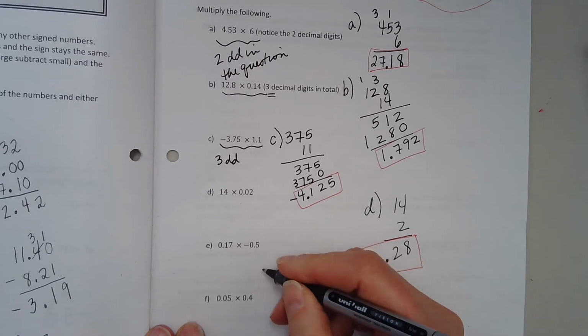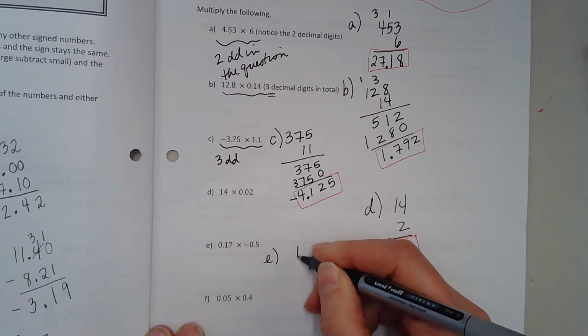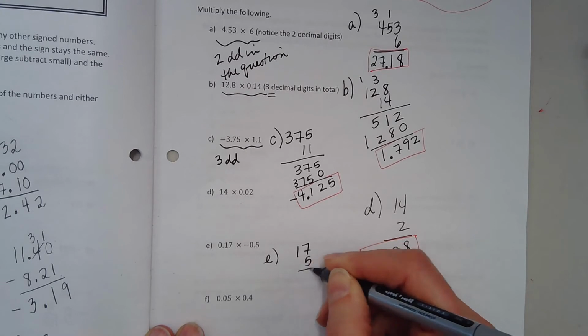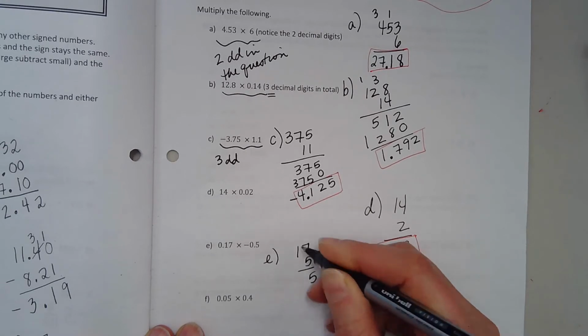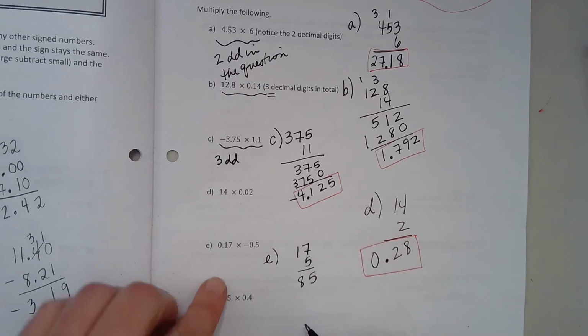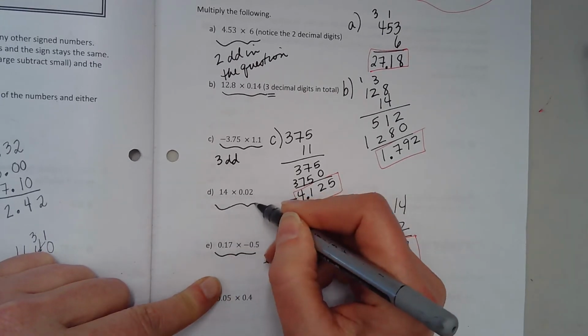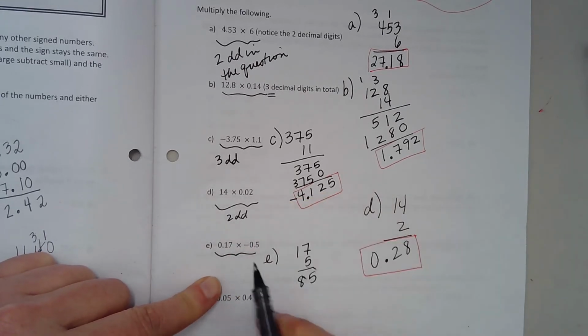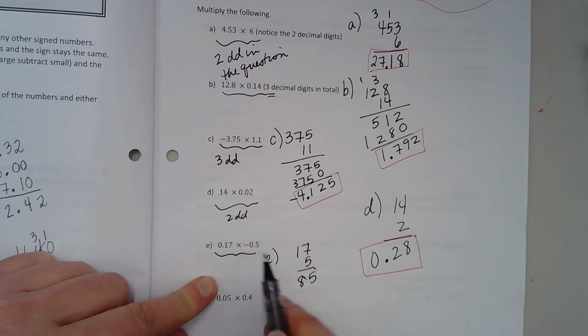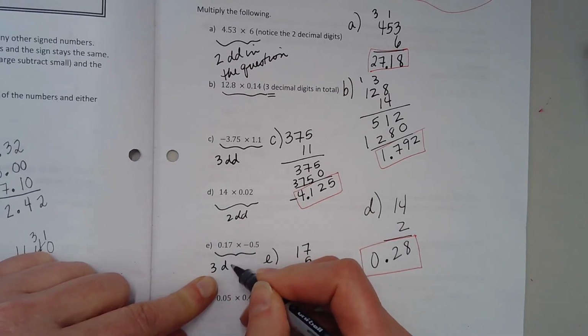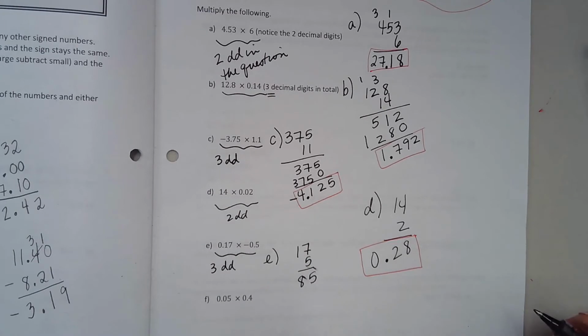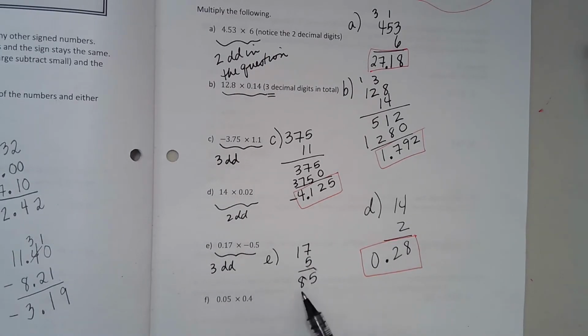Okay, so E, again, it's just 17 times 5 initially. So I've got 85. Okay, so this time I need, I guess I should have said 2 DDs here. How many decimal digits do I need here? 1, 2, 3, right? And the answer will be another negative, right, Devin? Okay, I need 3 decimal digits. I only have 2 digits present, so what do you think we're going to do here?